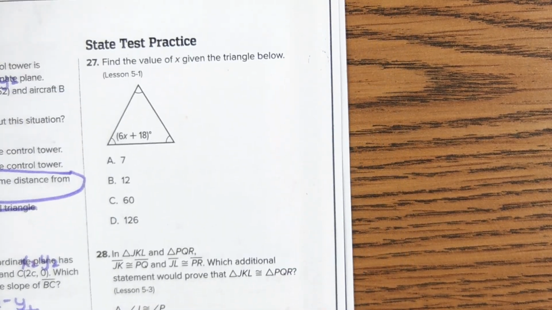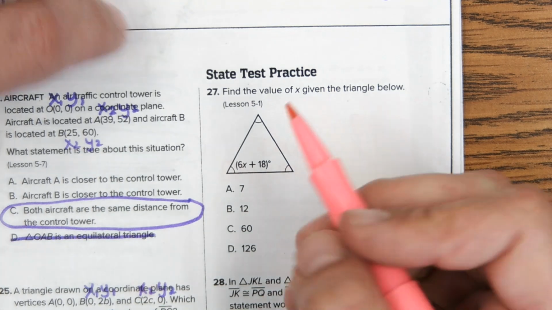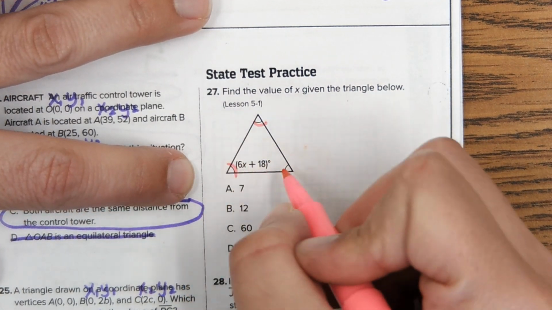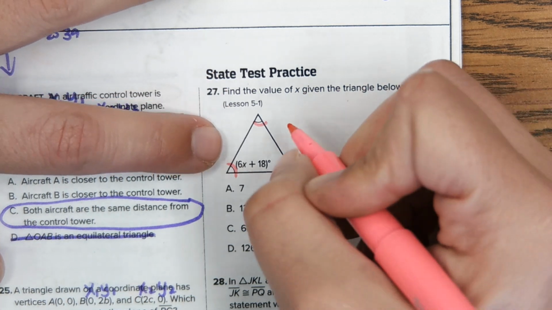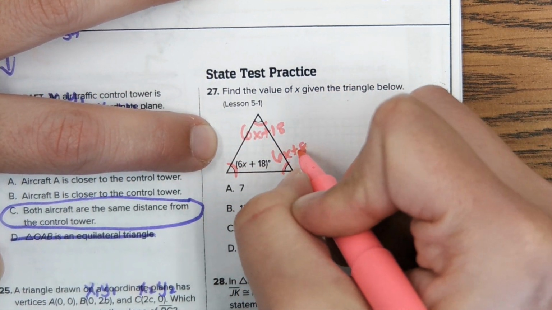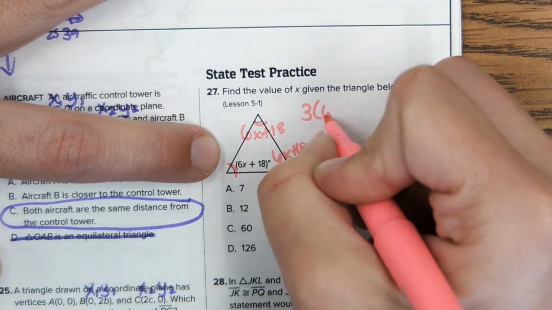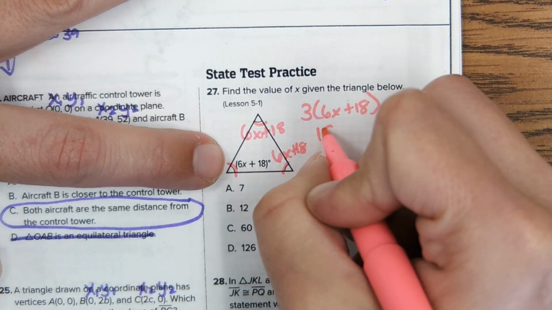Okay, next problem. It says find the value of x given the triangle below. Okay, so here it shows that all these angles are the same. In a triangle, all the angles add up to 180. So this would be 6x plus 18. This would be 6x plus 18. So 6x plus 18 equals 180 degrees. And we can solve it this way.